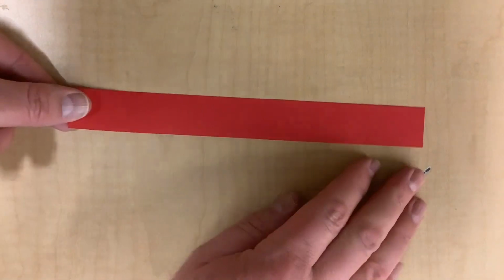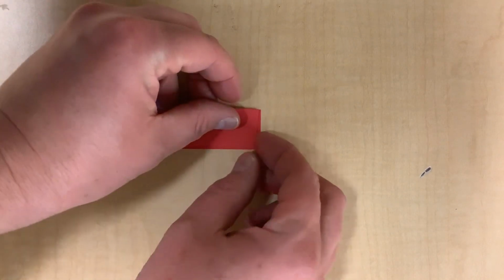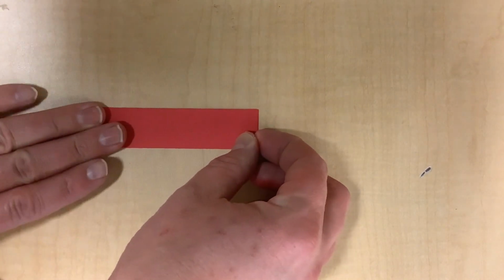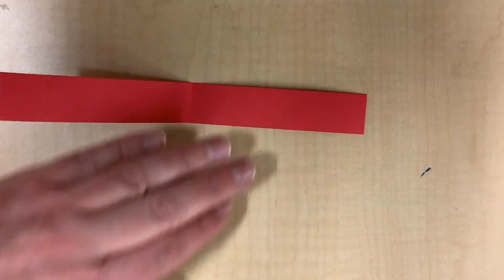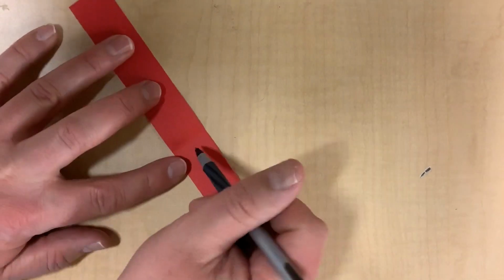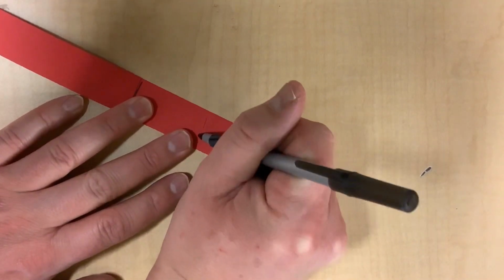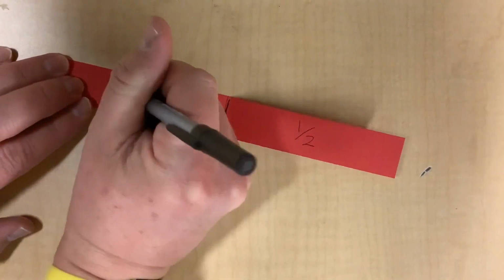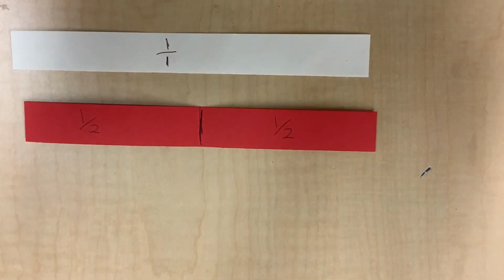Okay? Next, you're going to take your red one. Red one's fairly simple. We're going to take that red one and fold it straight across in half. Okay, there you go. Now, what do you think we're going to label those? Well, we can draw the line down there so we know where we split it. And then I know that this is 1/2, and this is also 1/2. Okay, now we got those two done.